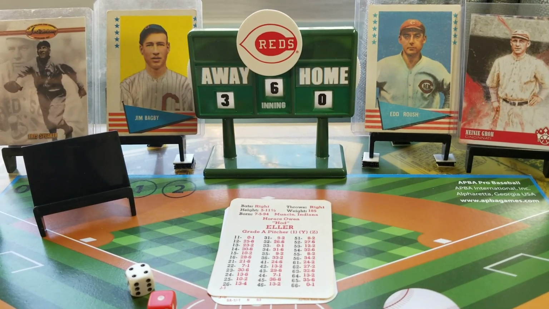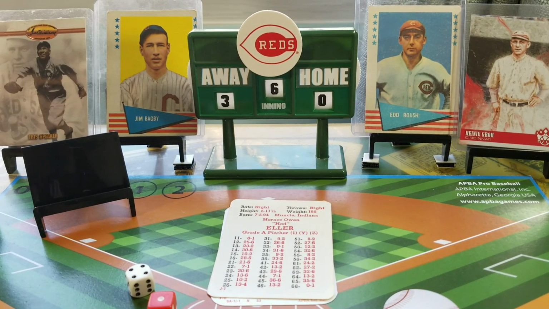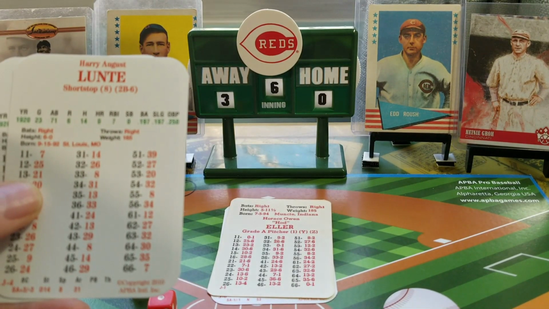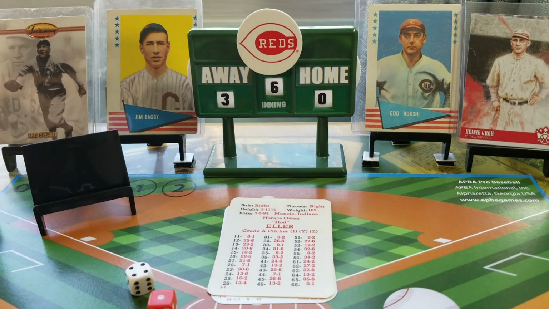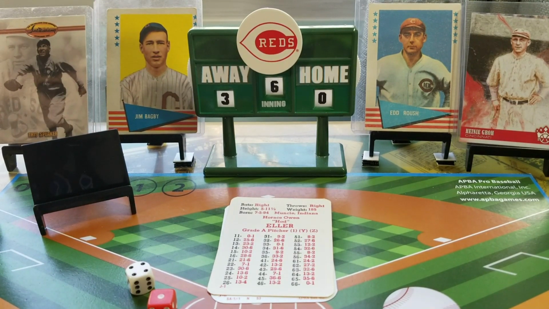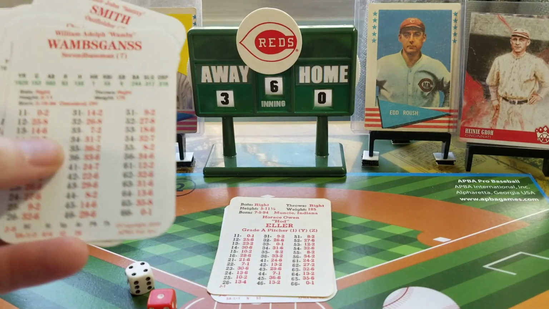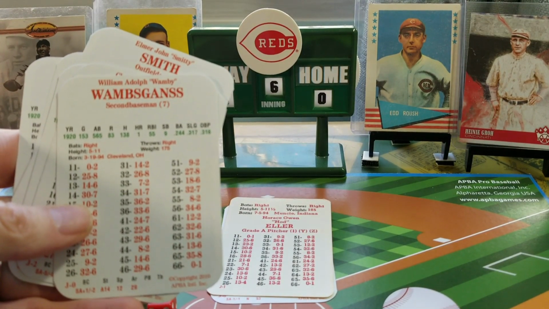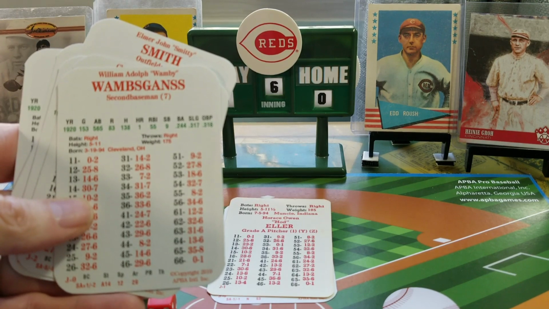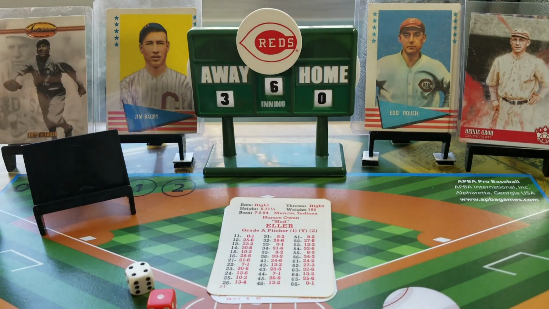All right, as we go to the bottom of the 6th, Cleveland's going to make 2 defensive changes. Harry Lunte is going to come in and play shortstop. That gains a couple of points on defense. And Bill Wamsgans will replace Joe Sewell at second base. And that's going to gain some points. So they actually go from a fielding column 3 to a fielding column 1.